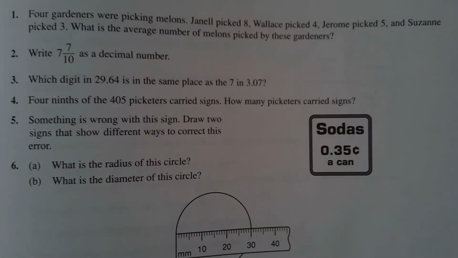Number 3, which digit in 29.64 is in the same place as the 7 in 3.07? So remember, if you line up your decimal numbers with the decimal points, that's how you line them up, then it will become very clear to you as to which digit in that first number is in the same place as the 7 is in the second number.